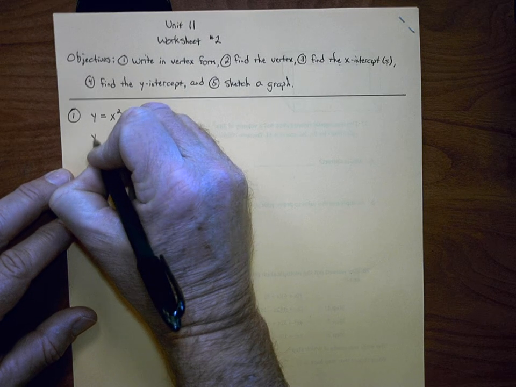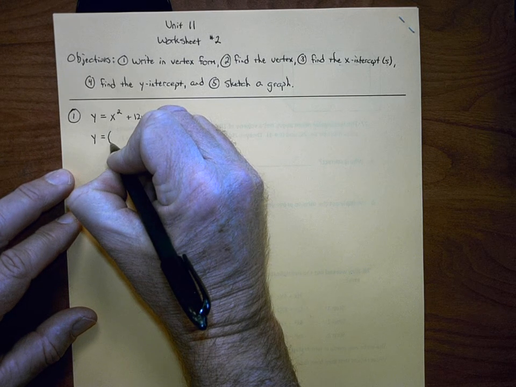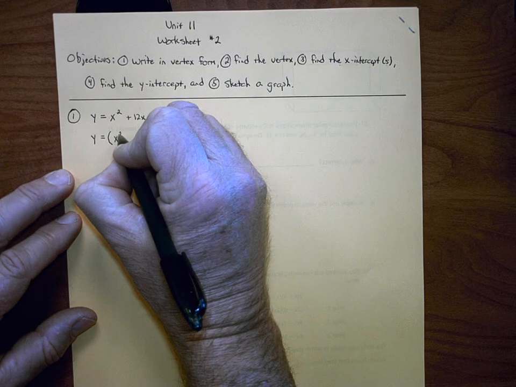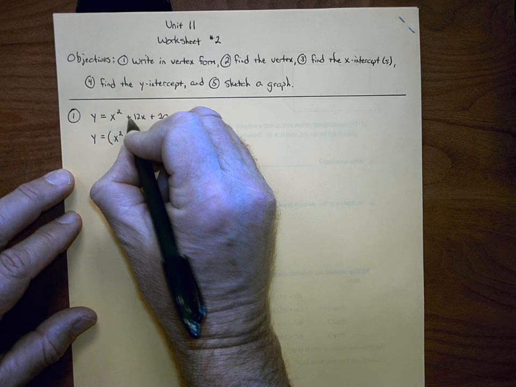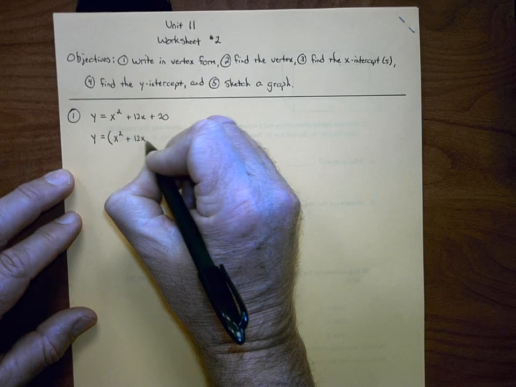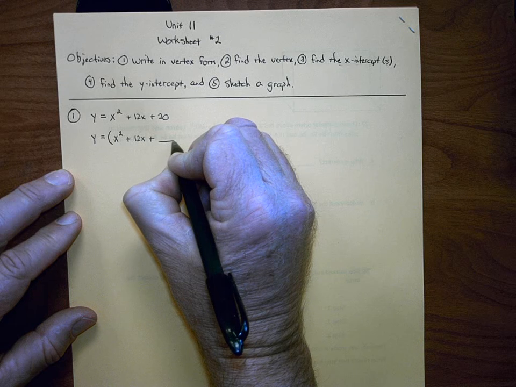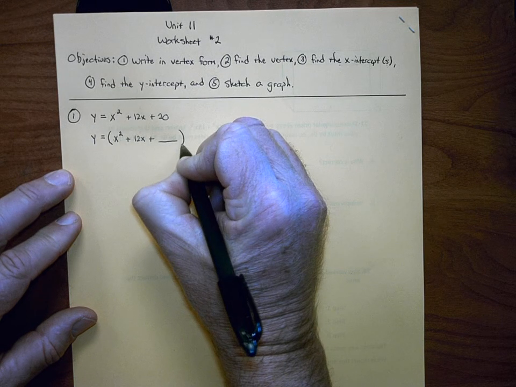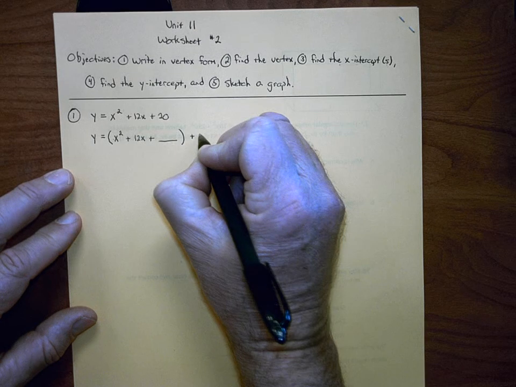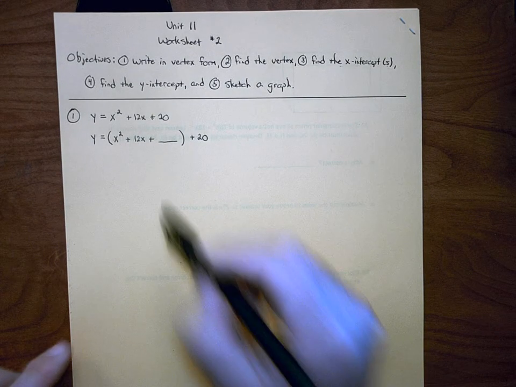Okay, so remember, what we're going to do is this: you're going to write y equals, and then start a parentheses, and then you're going to take the x squared part, which we call the a part. Then you're going to take the plus 12x part, which is your b part, and put that in parentheses. Then you're going to put a plus, and leave a gap here. And then you're going to close the parentheses. And then your c part, your plus 20, you're going to write on the outside of your equation here. Okay, so that's going to be your first step.